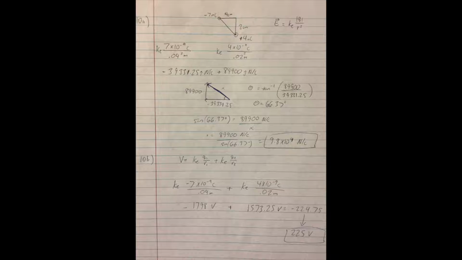To get the x component, we're going to do Coulomb's constant times 7 times 10 to the negative 9th power over 0.04 squared. And that's going to give us our x component. And then now we have Coulomb's constant times 4 times 10 to the negative 9th power over 0.02 squared. And that's going to give us our y component.